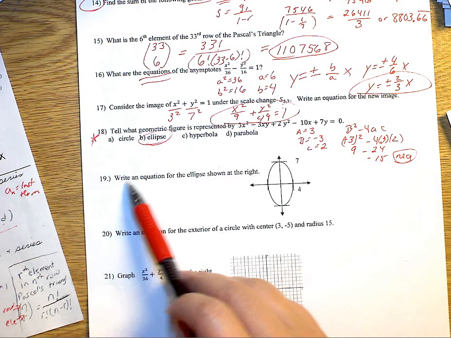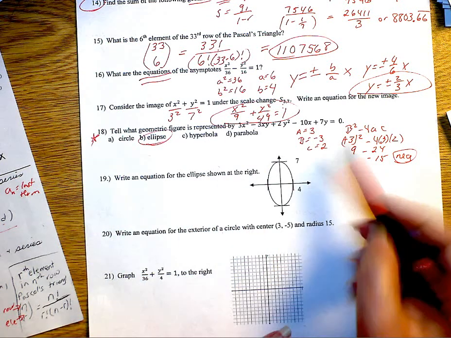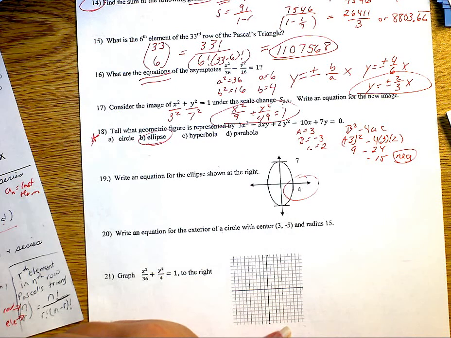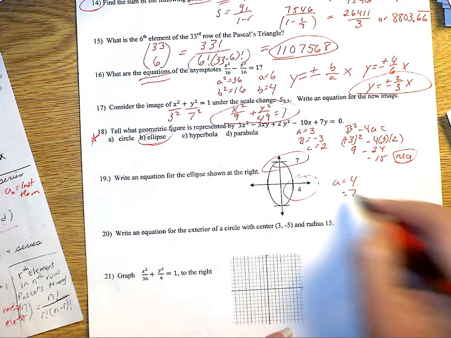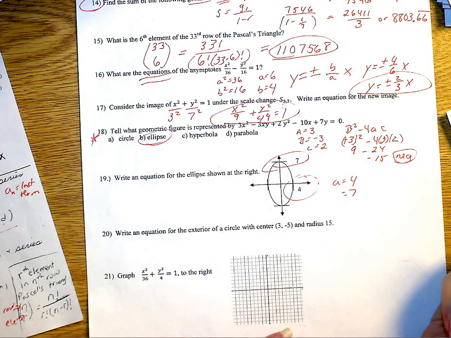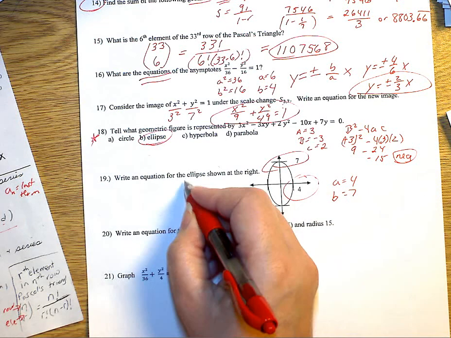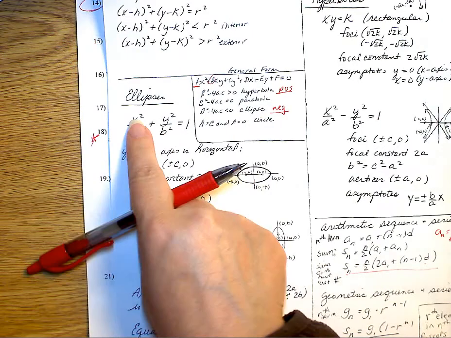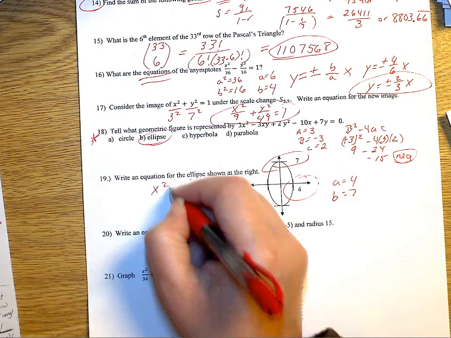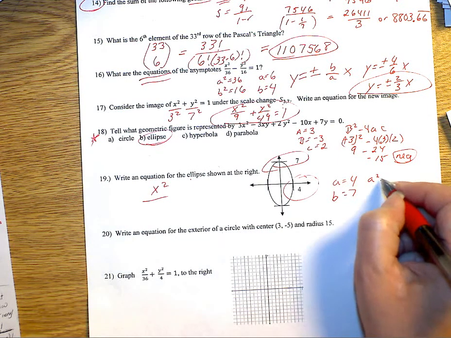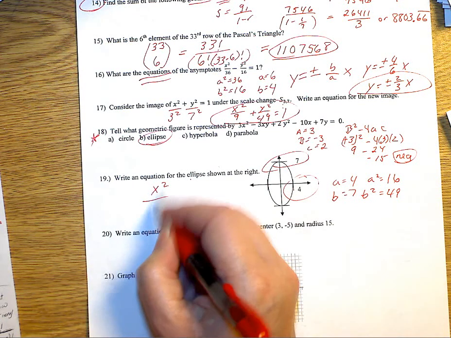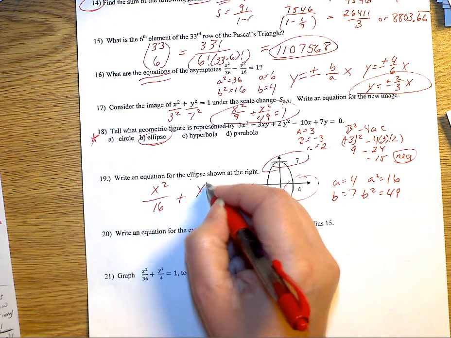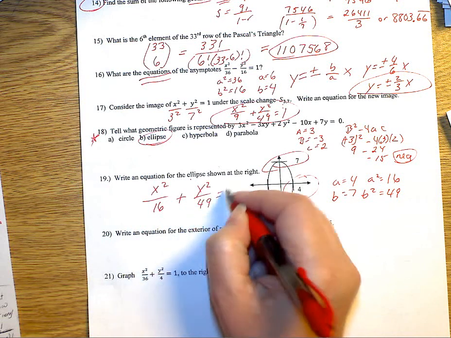Write an equation for the graph shown here. Your a is with your x-axis, so that means a is 4. And b is 7. Remember, the equation for an ellipse is right there: x squared over a squared plus y squared over b squared. So it is x squared over a squared, which is 16, and b squared would be 49. So x squared over 16 plus y squared over 49 is equal to 1.